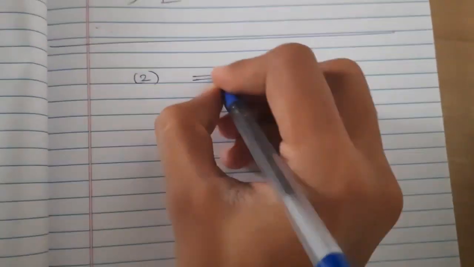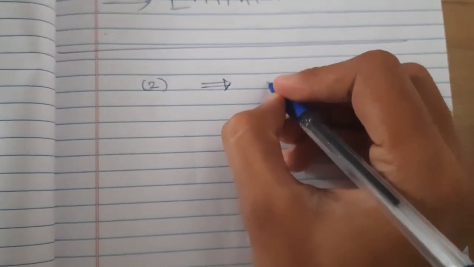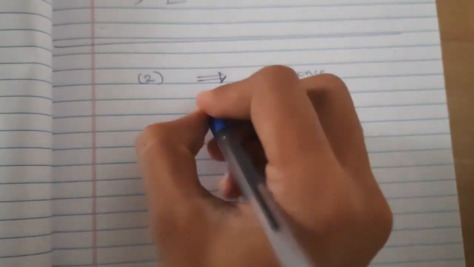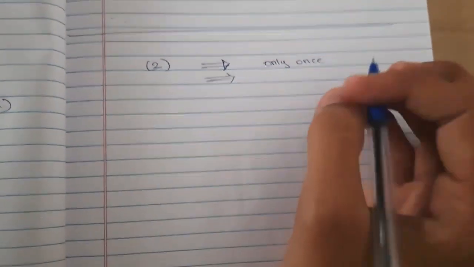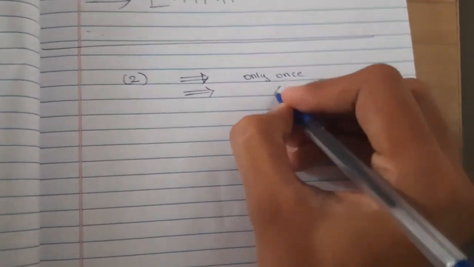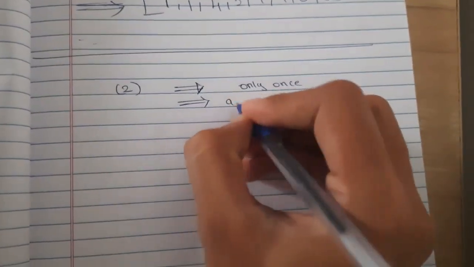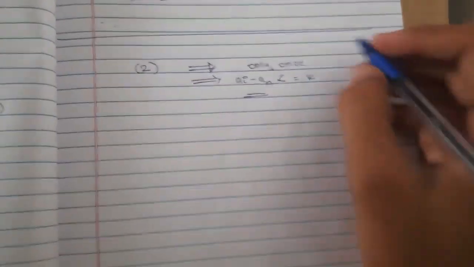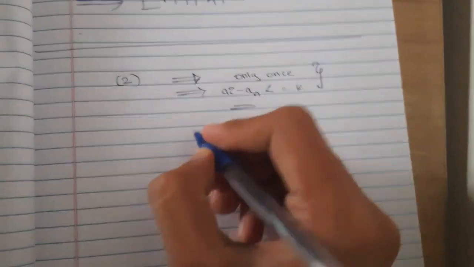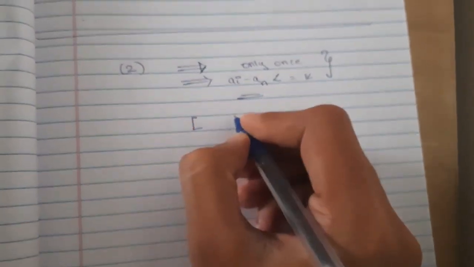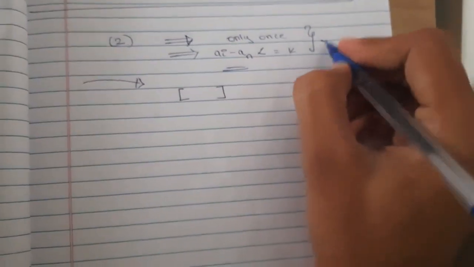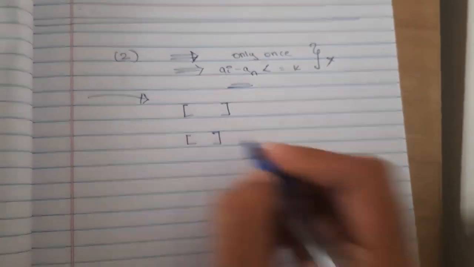For the logic, we need to satisfy the two conditions. Each element should be present only once, and the difference between any elements in the subarray should be less than or equal to k. If these two conditions are satisfied, we need to return subarrays of size 3 which will be created from the original array. If these conditions are not satisfied, we need to return an empty array.